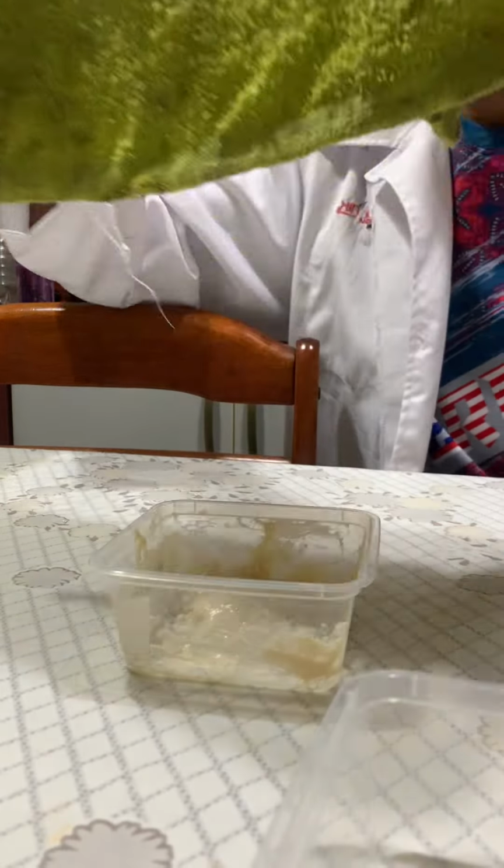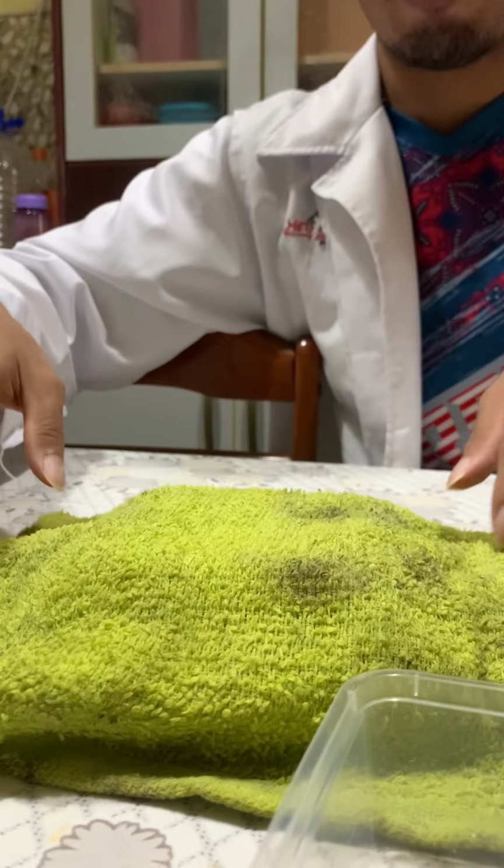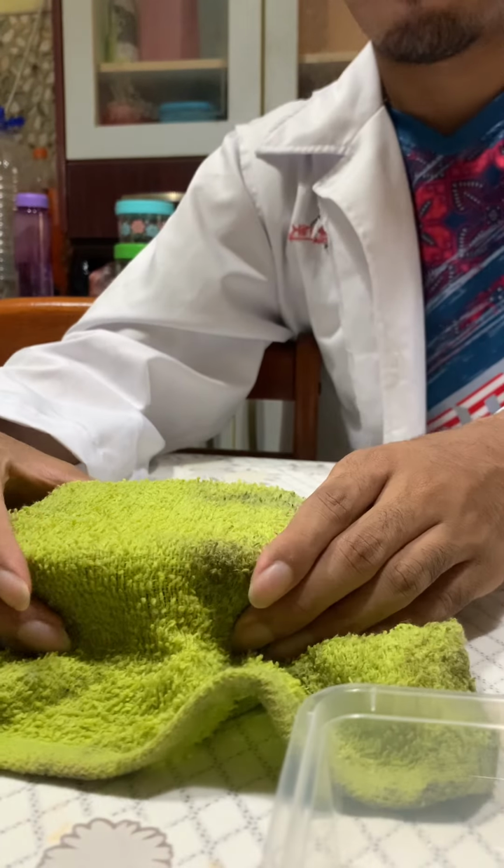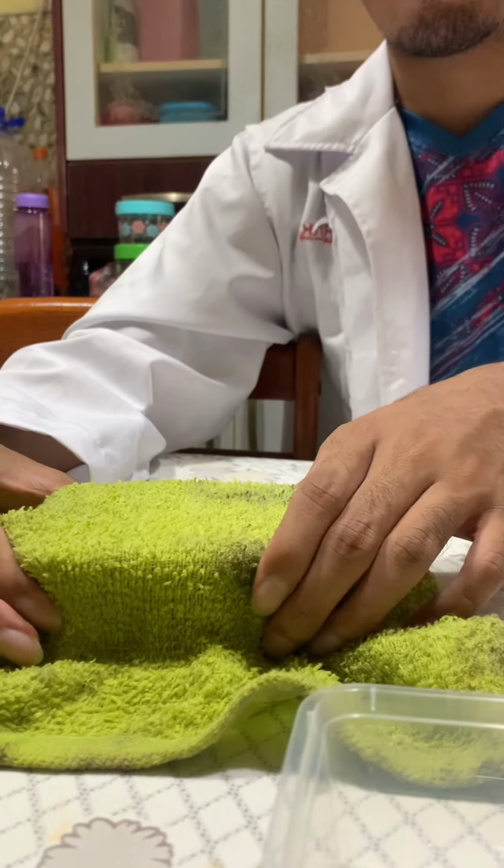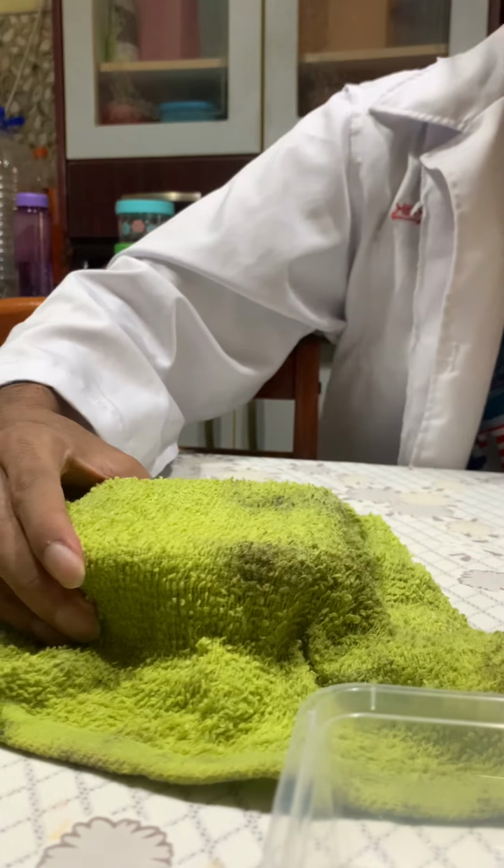Okay, next, close the container using racks, and make sure the racks are wet. Not too wet, but only moist.